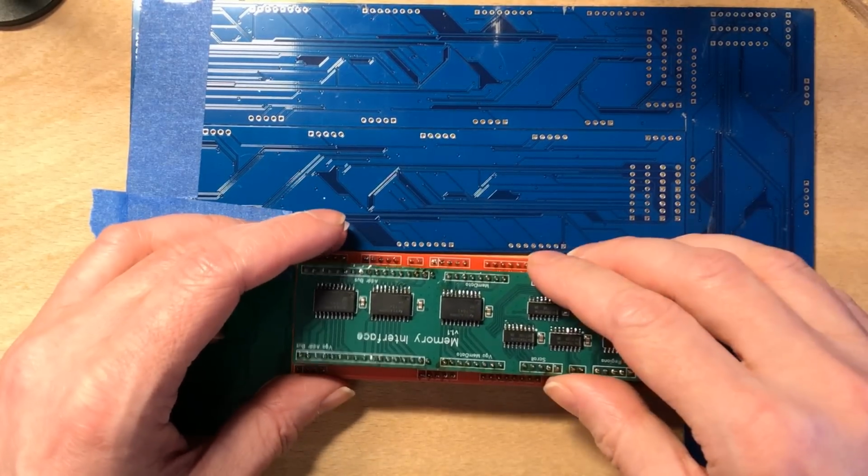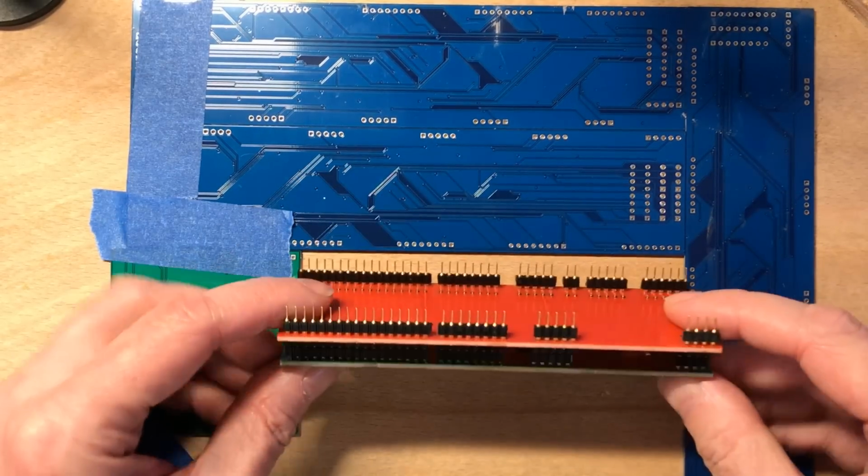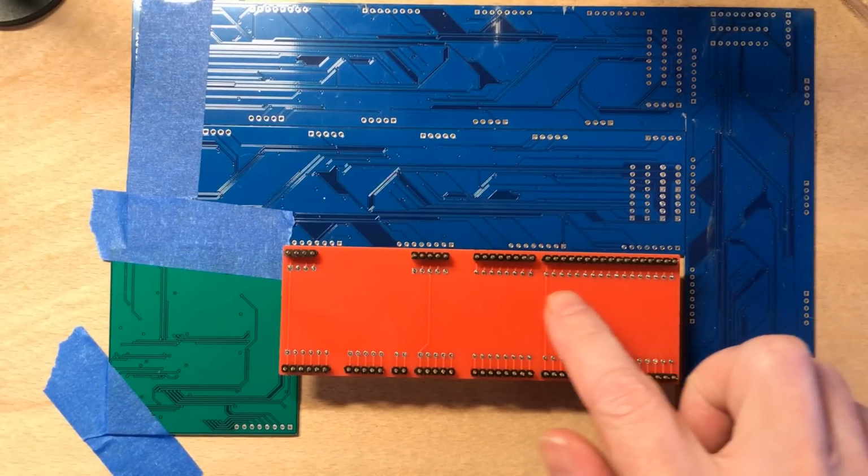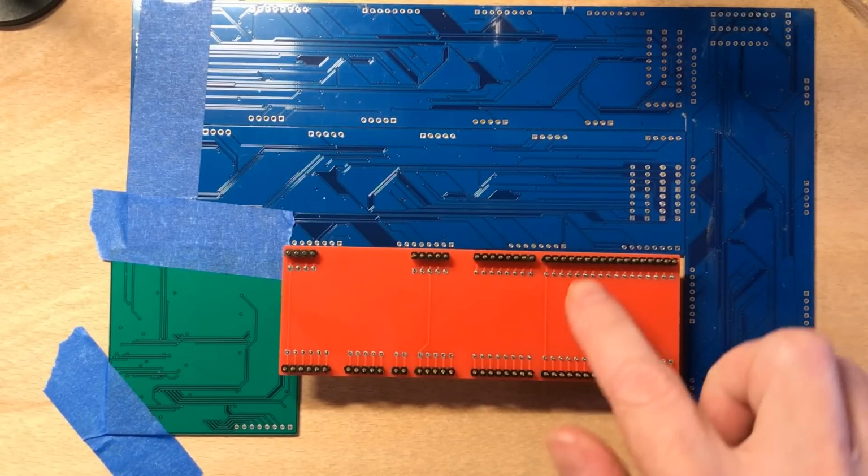That should allow this to drop on top like that. And now I'm immediately thinking I should have done these female headers before the male headers.